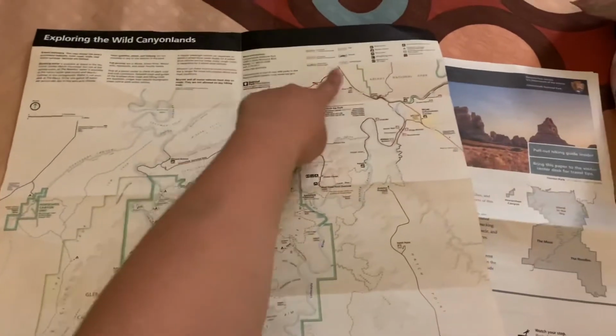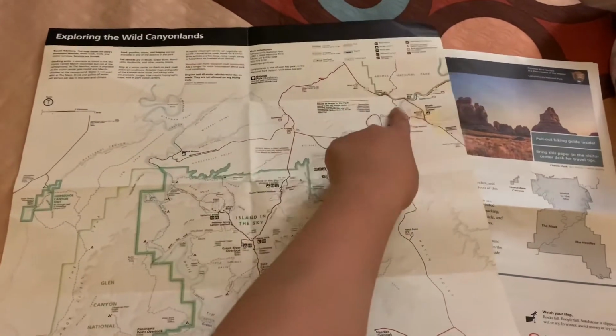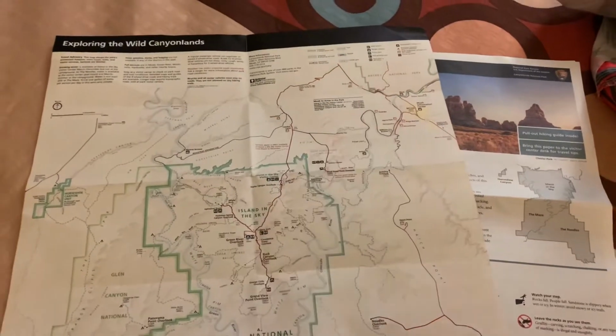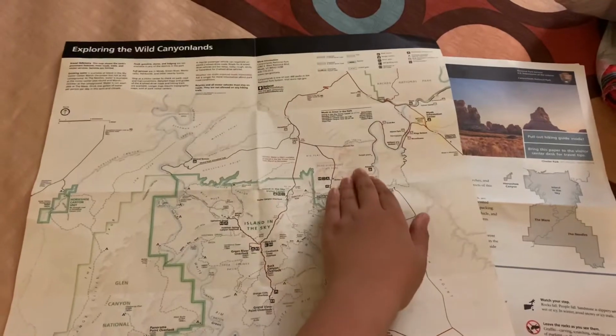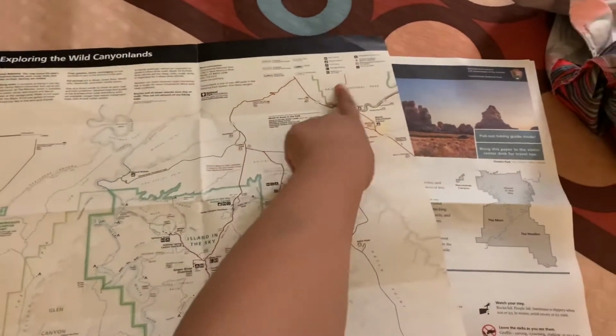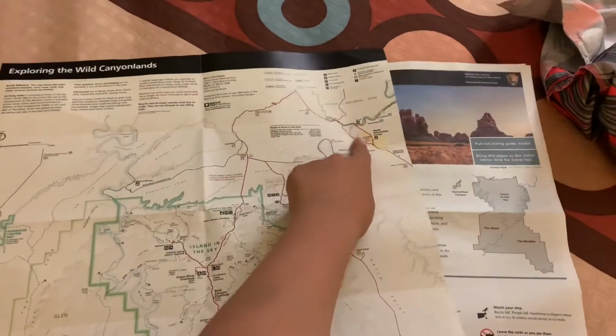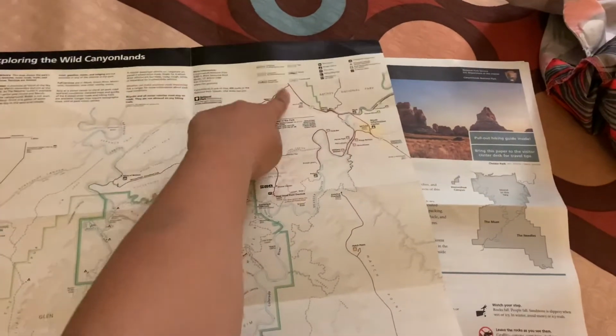So we came up this way. This is the city Moab. If you are touring Canyonlands, Dead Horse Point State Park, or Arches National Park, you all stay in Moab. Anyway, so we came down this way.